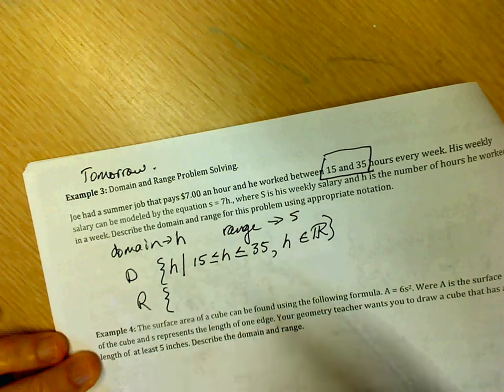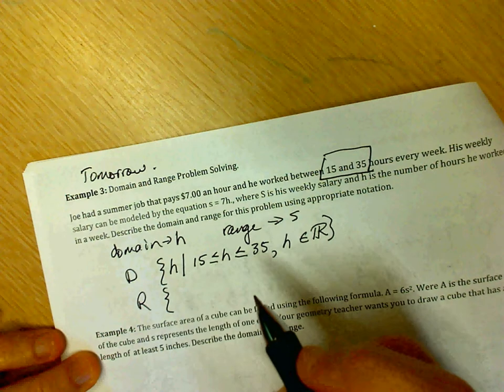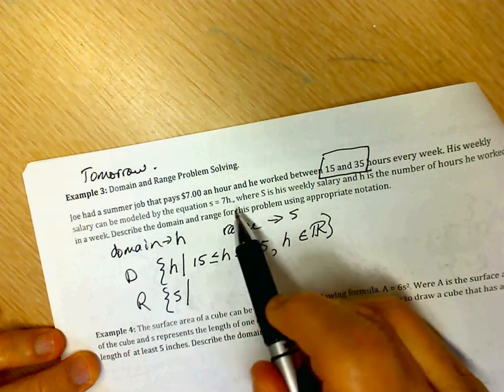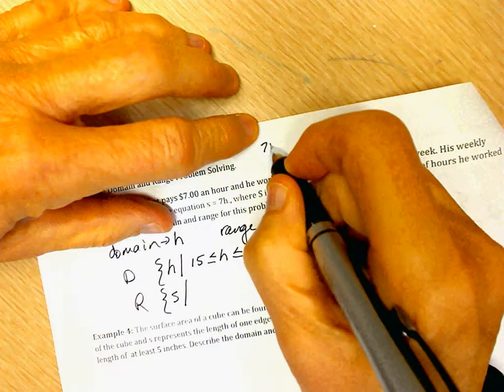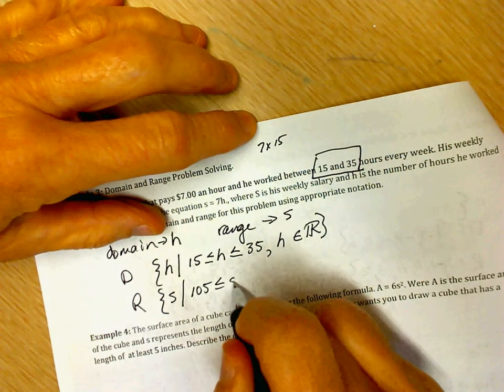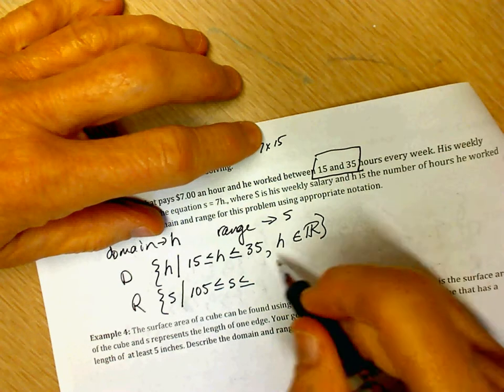The range, we're going to have to plug some numbers here. Range is S such that, what's 7 times 15? And what's 7 times 35? What did you get? 245. I'll take your word for it.